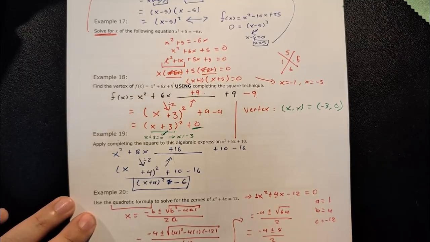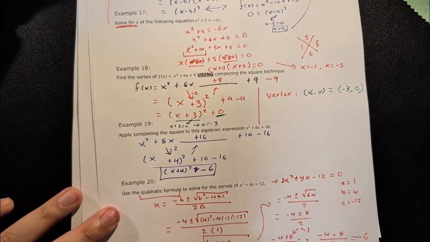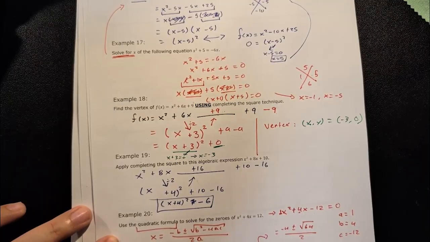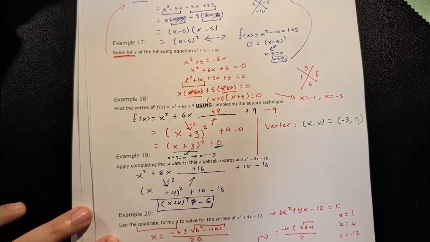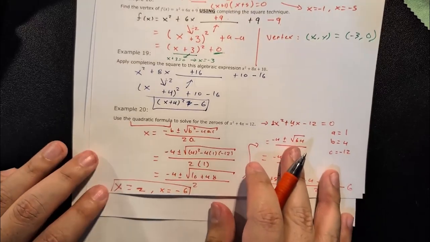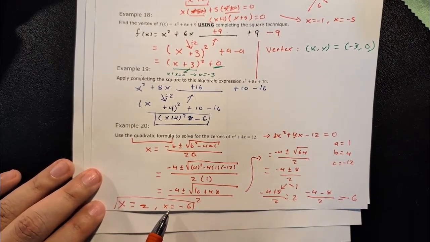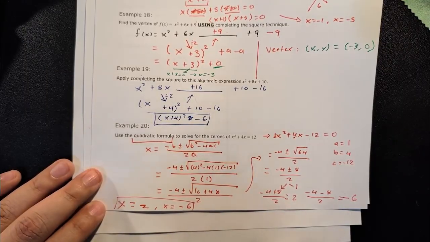And negative 12 divided by 2 is negative 6. So then my final answer is going to be x equals positive 2, x equals negative 6. X equals 2 and x equals negative 6.